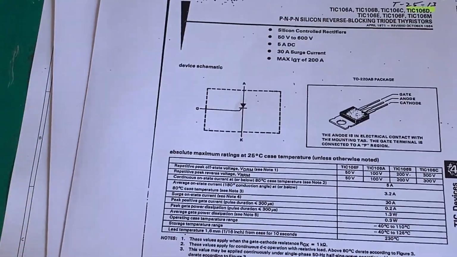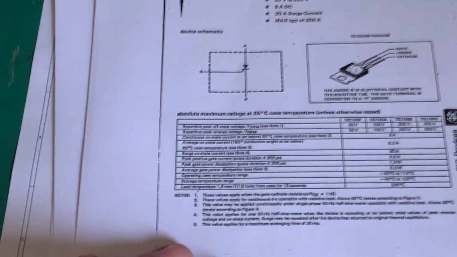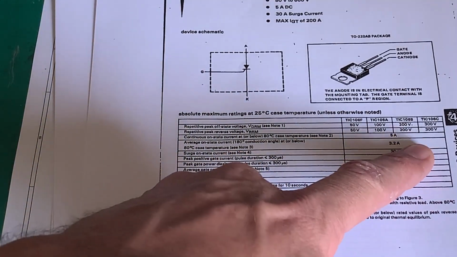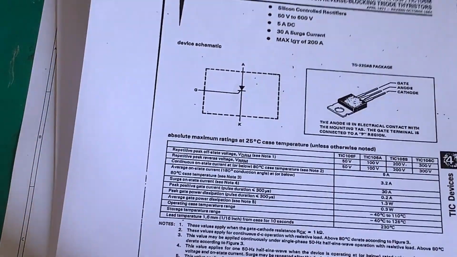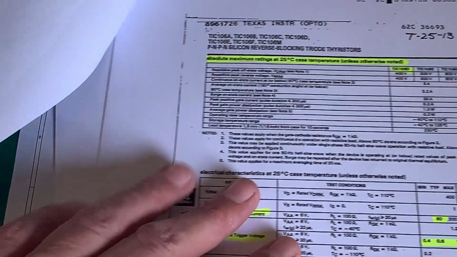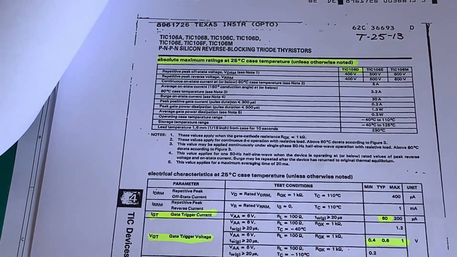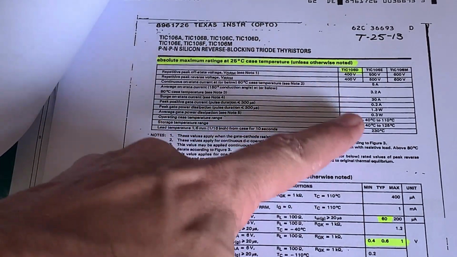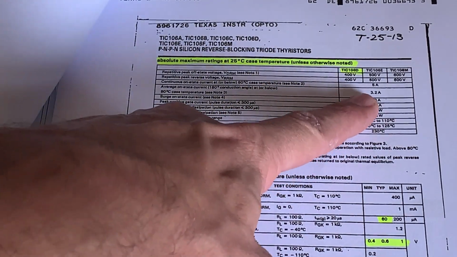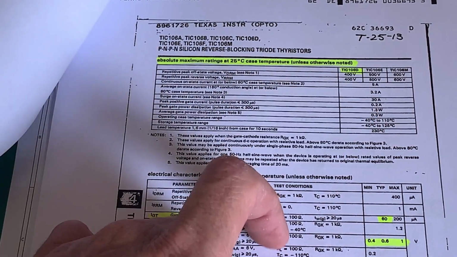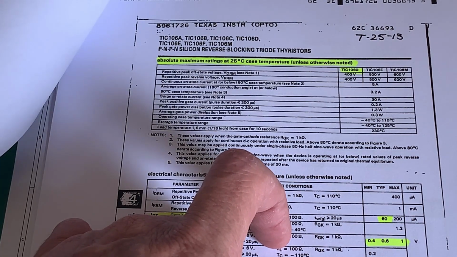Why do we want to use this? If we look at the, is it on this page? No, it's on the next page. If we look at the maximum ratings for this, sorry for bumping you there. Well, the continuous current that this thing can handle is 5 amps.